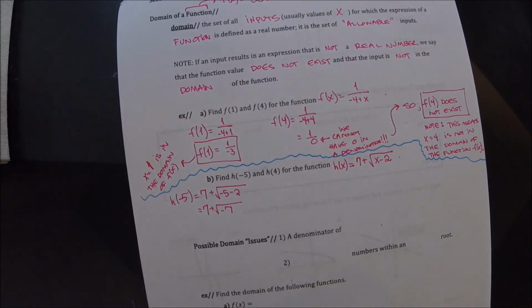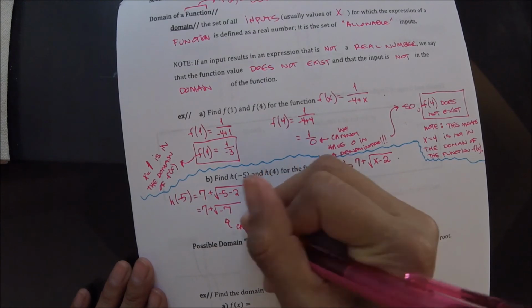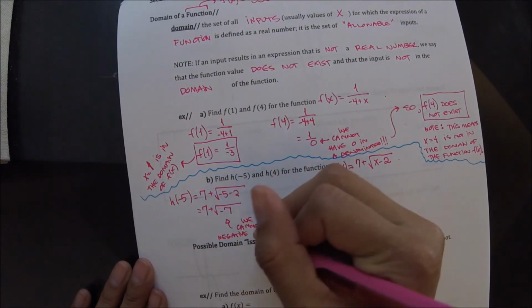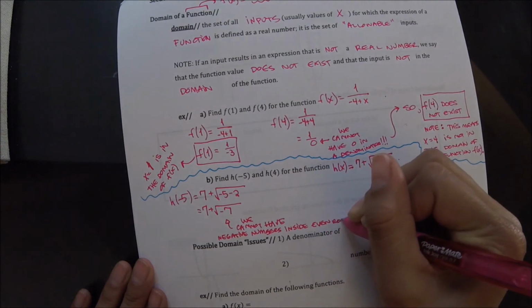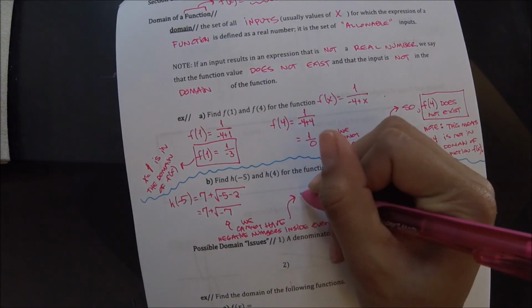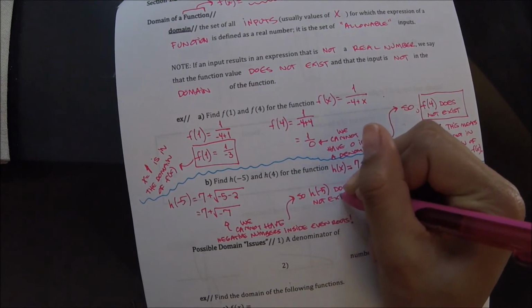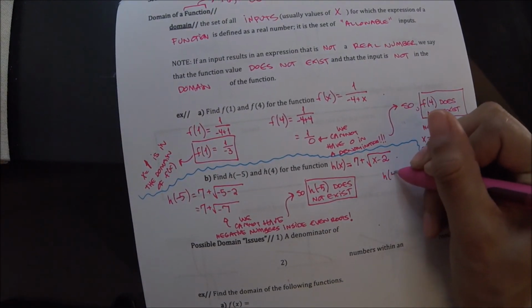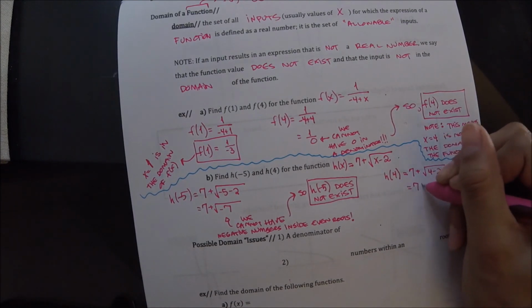But we cannot have negative numbers inside even roots. So h of negative 5 does not exist. And then let's find h of 4. So we have 7 plus root 4 minus 2. And this is 7 plus root 2.